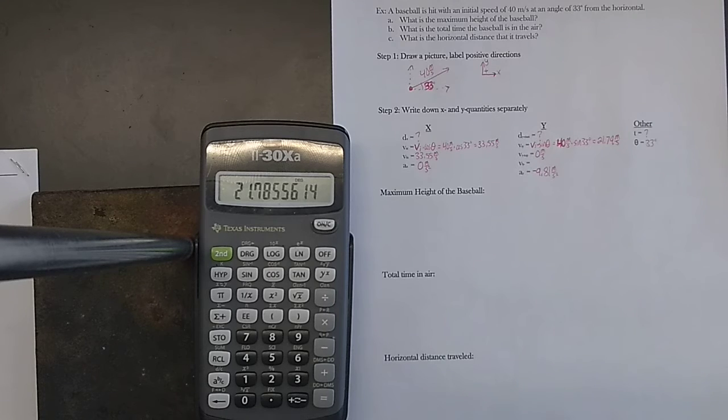Now again, if we think back to our free fall notes and video, there was a fact that we learned that if something lands at the same height that it was launched from, then upon just about hitting the ground, it's actually moving with the same speed, but in the opposite direction.